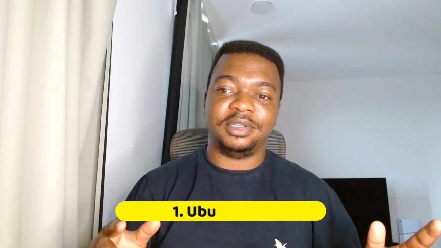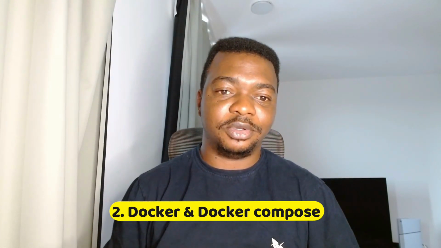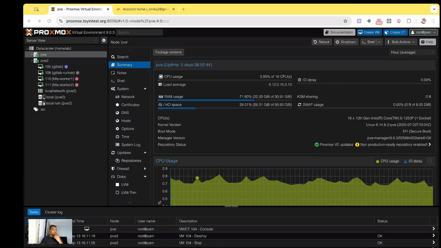Let's go on ahead. At a high level, you're going to need an Ubuntu VM. I've created my own Ubuntu VM on my Proxmox cluster. You're also going to need Docker and Docker Compose. You're also going to need WordPress and MariaDB on Docker. Then you're also going to need Cloudflare Tunnel and HTTPS and proper site URLs. We're going to do everything in this tutorial.